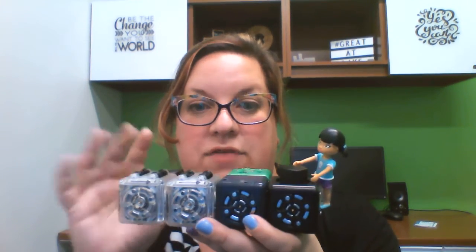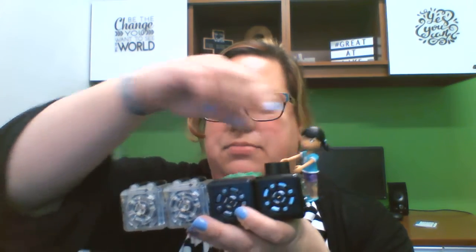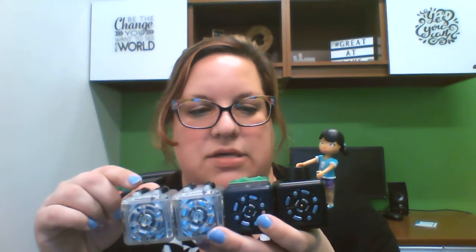Okay, did you guys make a conveyor belt? Yes, no, maybe, a little bit? Okay, I cannot wait to see them. Here's the one that I made, okay? So this is the conveyor belt that I made. I put a little person down here. I probably should have put her down here. I didn't think about this.